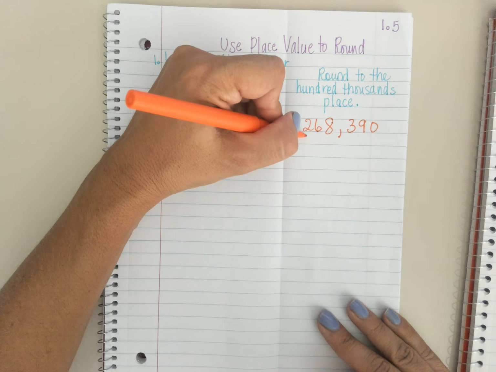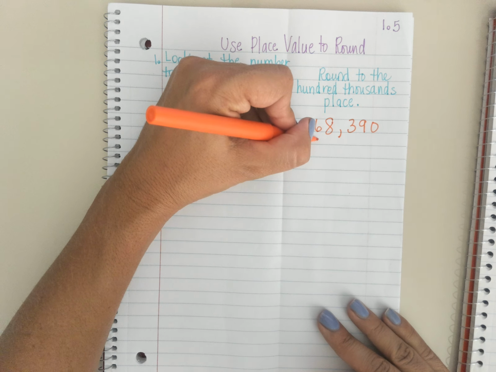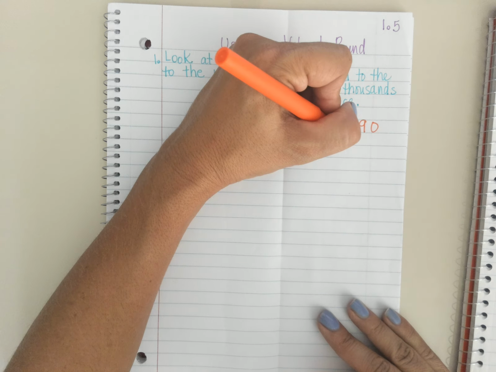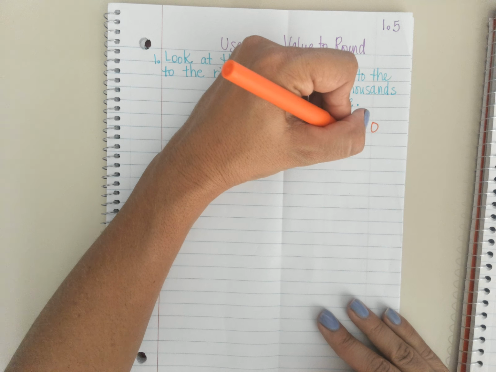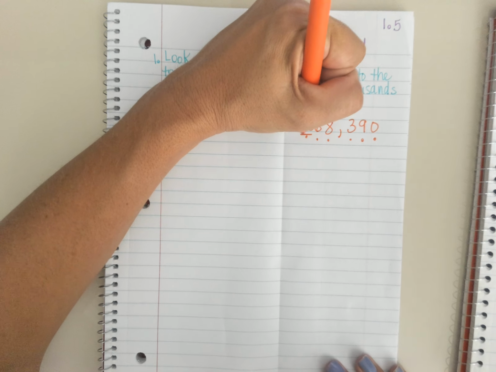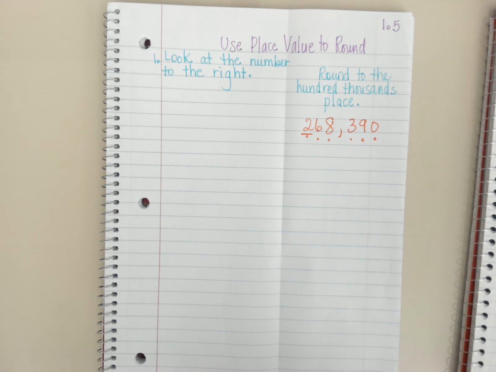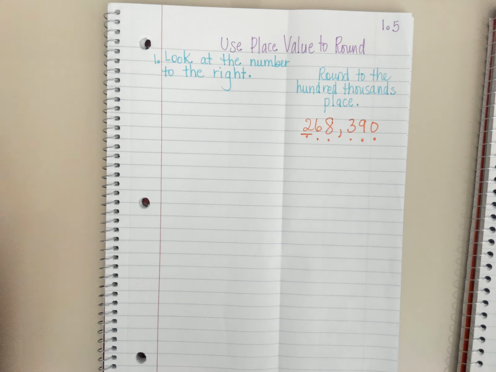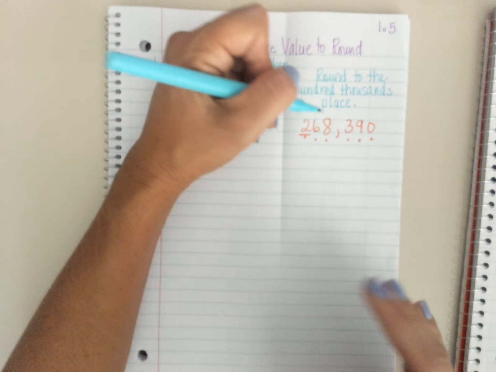The greatest numbers in the 100,000s place, then we have the 10,000s place, the thousands place, hundreds, tens, and ones. They want us to round to the 100,000s place, which is where the 2 is. So I am going to look to the number to the right.